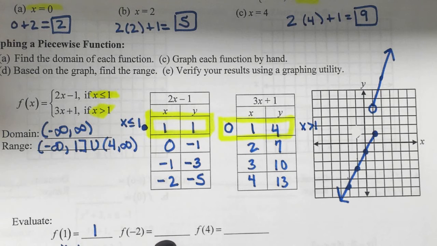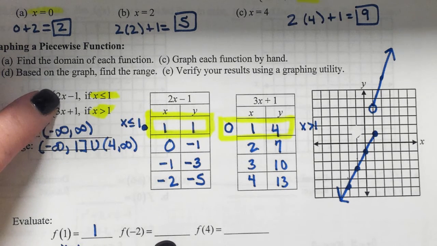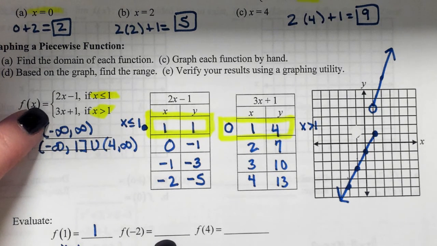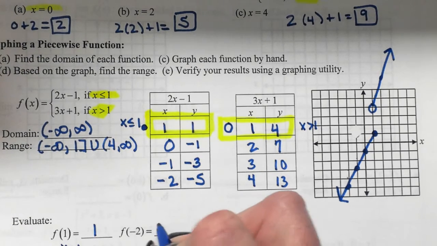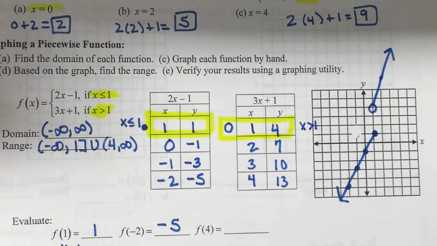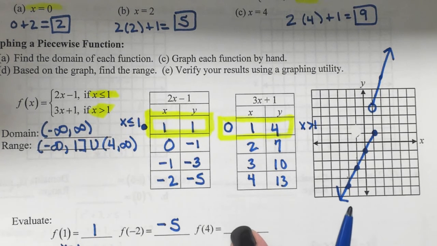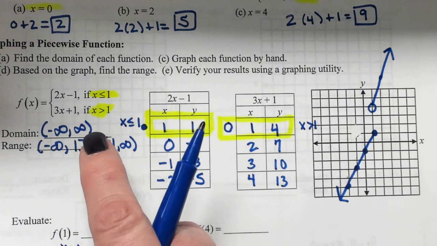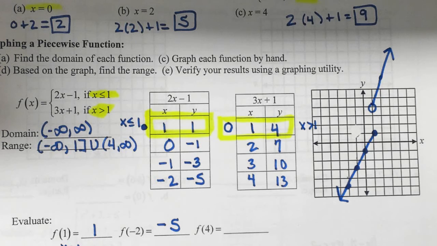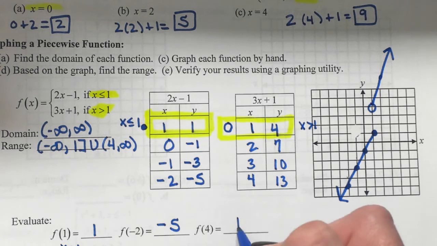Where does negative 2 fit in? What domain does negative 2 fit in, the first equation or the second equation? First. So that's going to simply be negative 5. What domain does 4 fit into, the first or the second? Second. So when x is equal to 4, the y value is going to be 13.